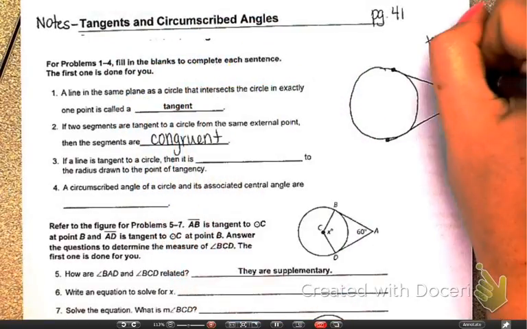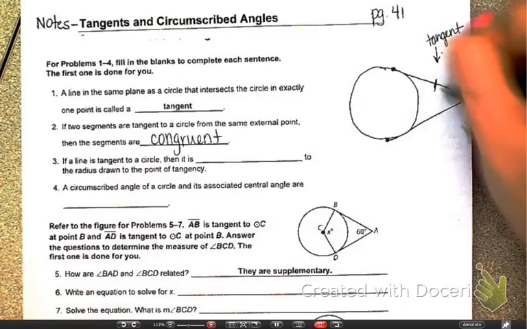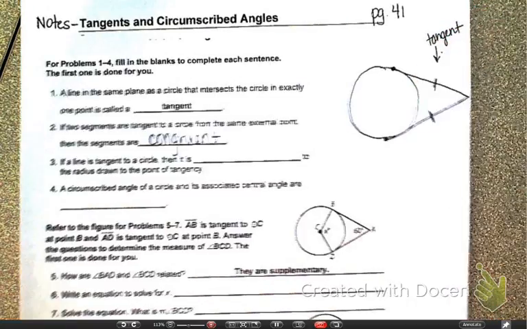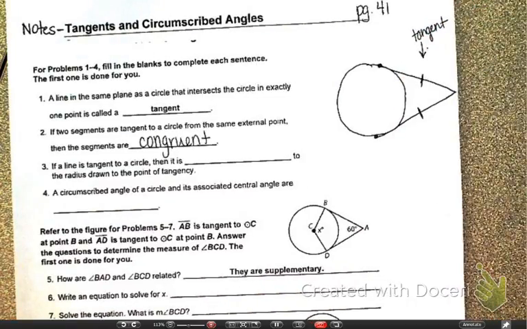Okay, so this segment will be congruent to this segment. So far, so good? Okay.